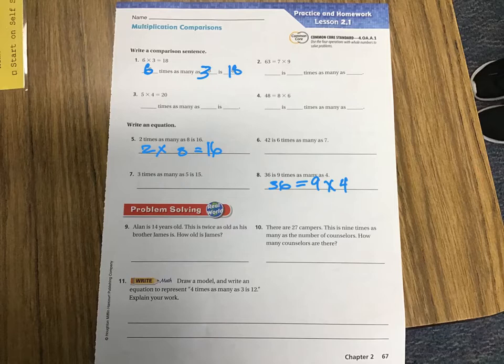All right, let's look at one of the problem-solving problems. Remember, if I'm writing, you're writing. Let's do number 10. It says there are 27 campers, so I circle 27. This is 9 times as many as the number of counselors. How many counselors are there? So I'm going to draw some boxes here. I have 9 times. How many boxes should I draw for that? 9. Yes, so 9 boxes.